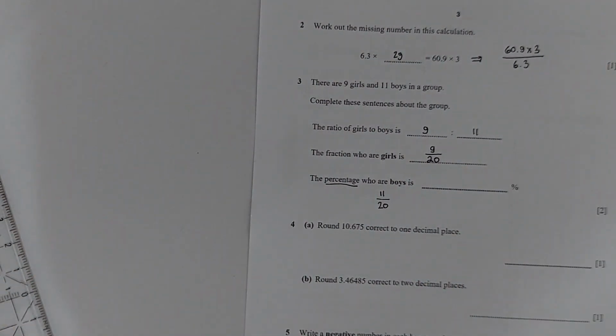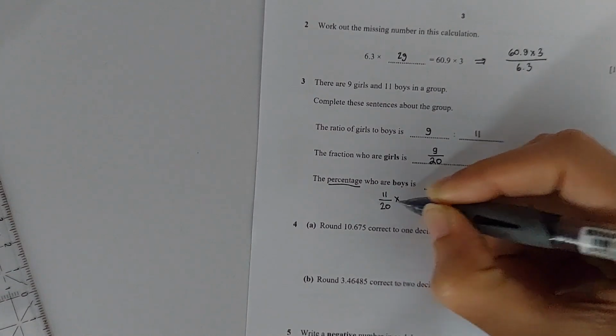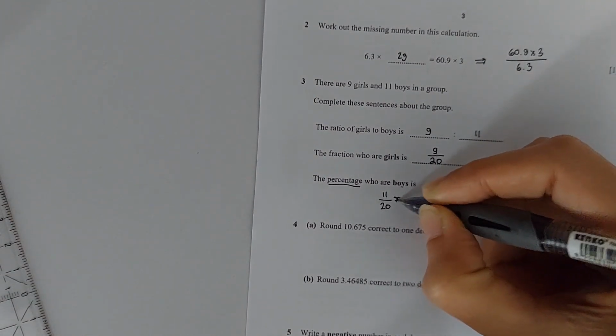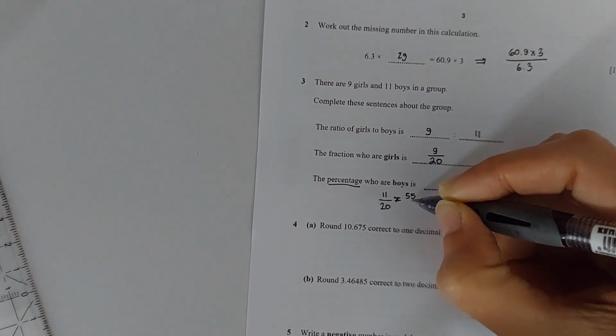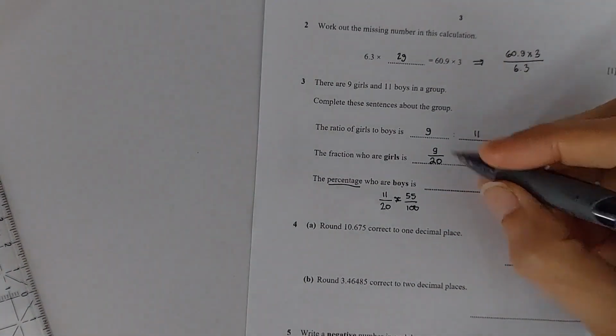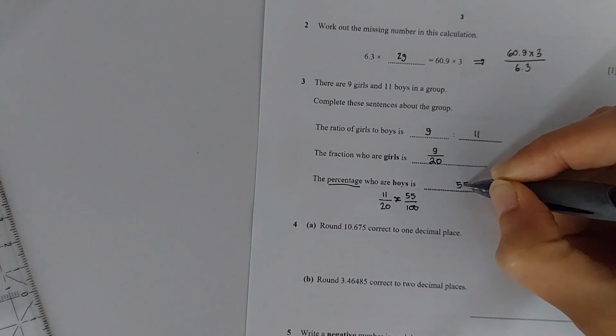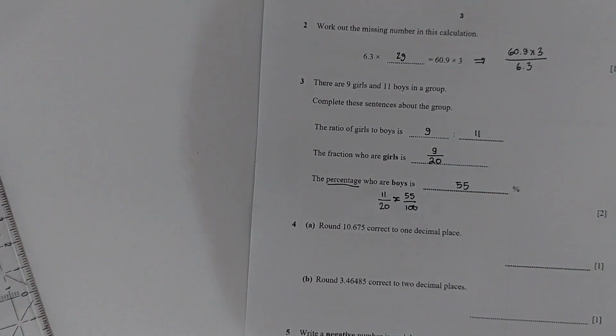How to make it become 100? You times it by 5. So this one becomes 55 over 100, because the denominator is already 100. Then the numerator becomes the percentage, 55%.